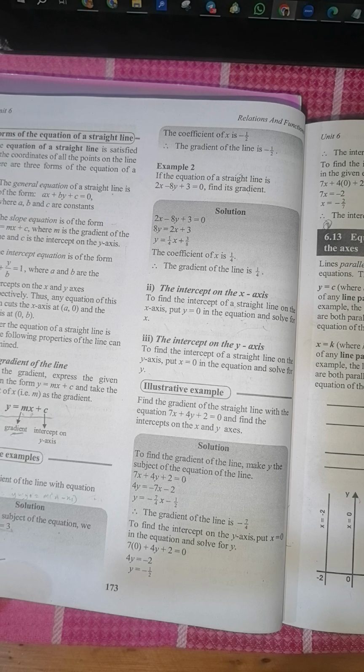And when you go to the graph, the line cuts through the x-axis. It moves up, a straight line, not bending, not curving in any way.